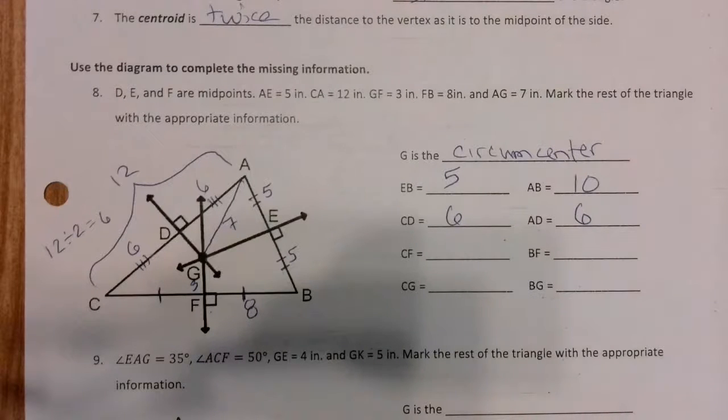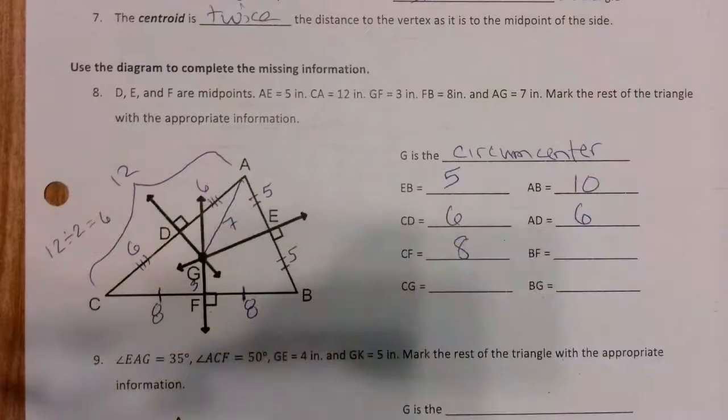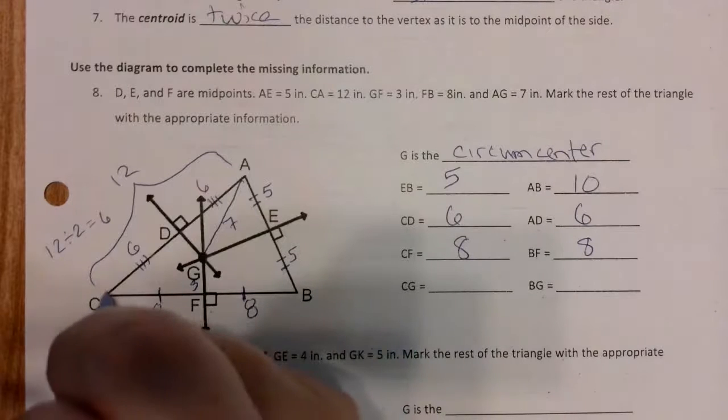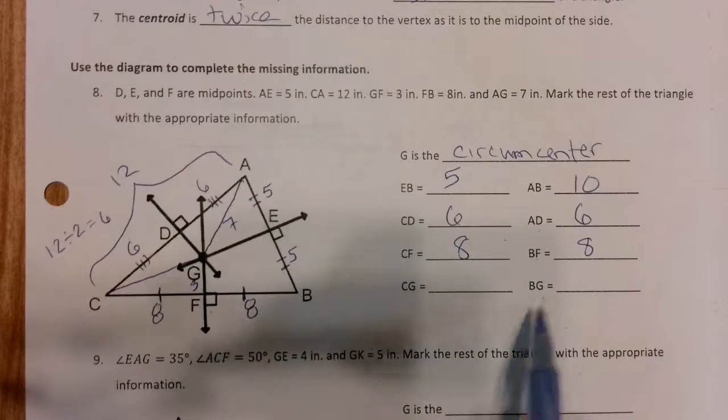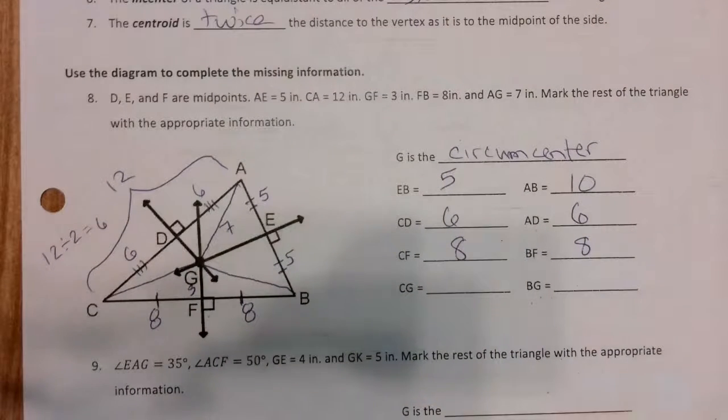CF. CF has 1 tick mark, FB has 1 tick mark, so they're both 8. BF is 8, it's already marked. CG and BG are the only 2 questions left.